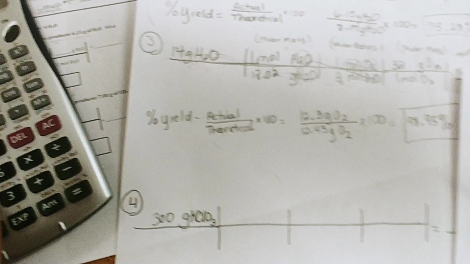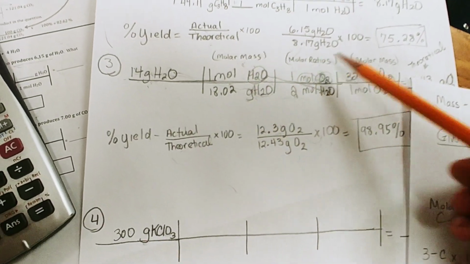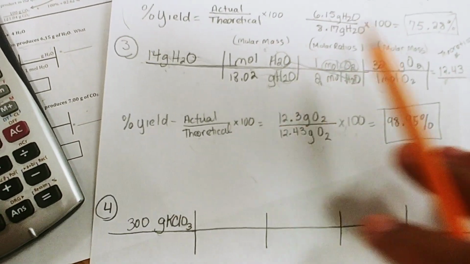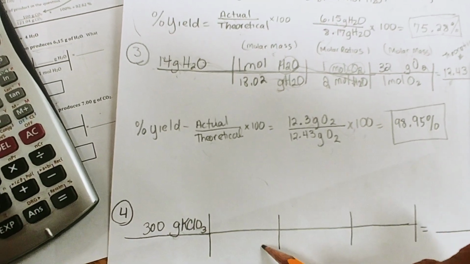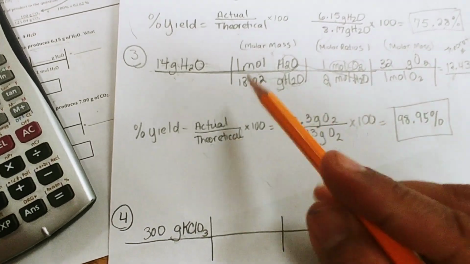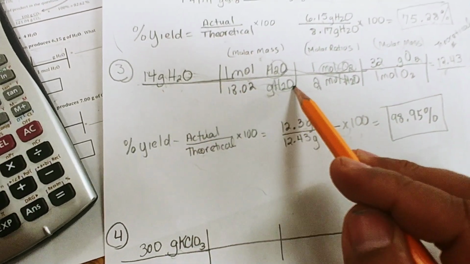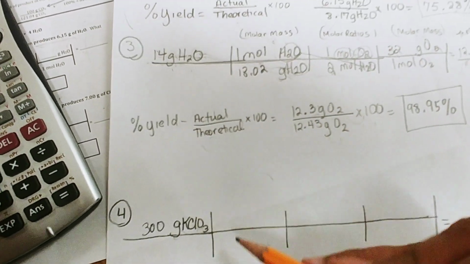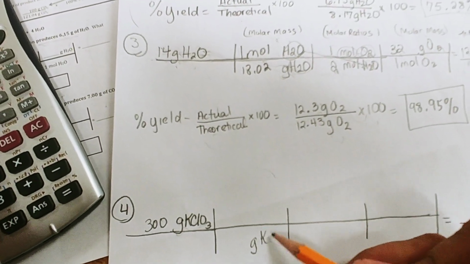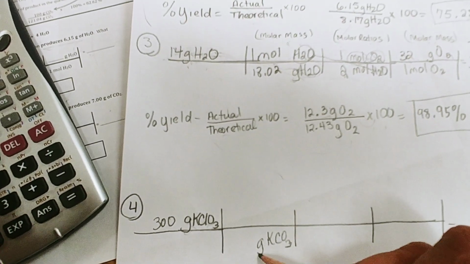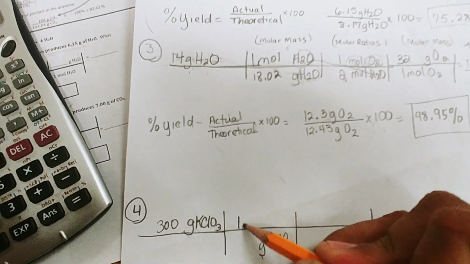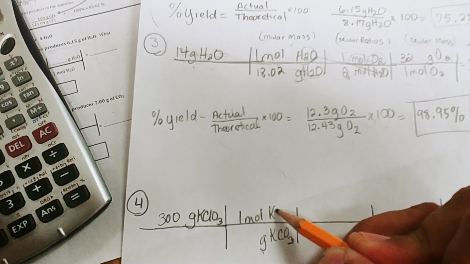And just like we did above, same steps: molar mass, molar ratios, molar mass. That's exactly what we're going to do. So this has to be grams of this one, just like we did here. This was grams of H2O, grams of H2O. If this is grams of KClO3, this will be grams of KClO3. And remember what's always paired up with grams? 1 mole of the same substance.